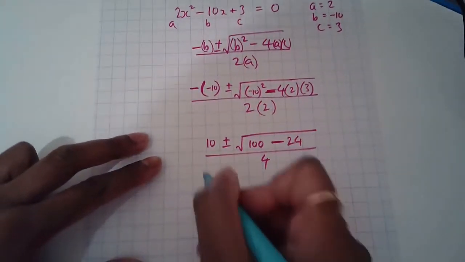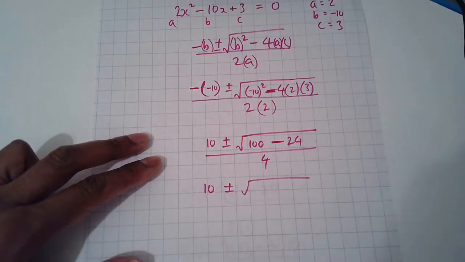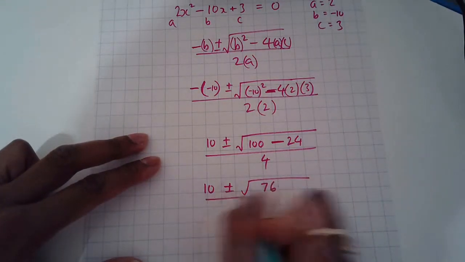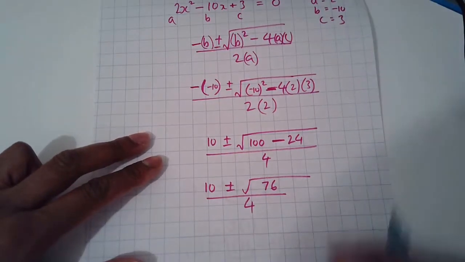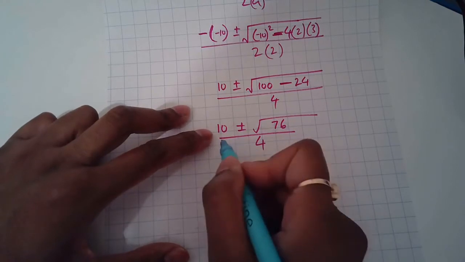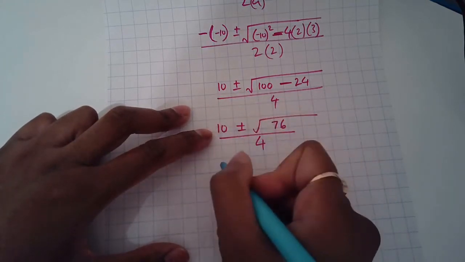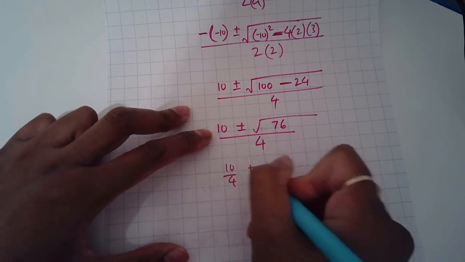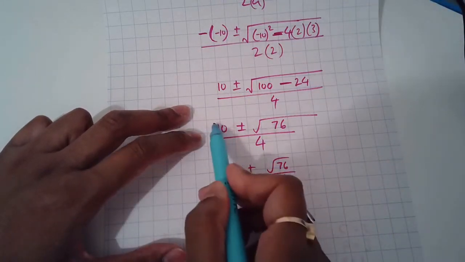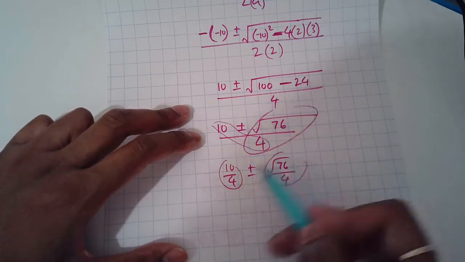Right, let's take this further. 100 take 24 is what? It's going to be 76, all over 4. Let's take this even further. Let's split this up into two fractions. 10 over 4 plus and minus root 76 over 4. So split that into this and this bit over here into two separate fractions.